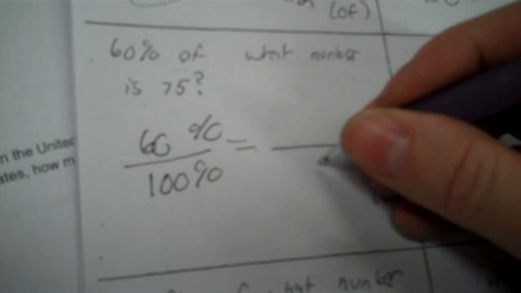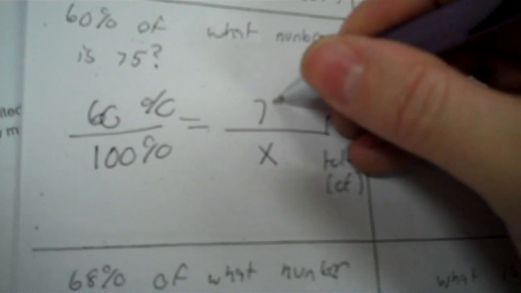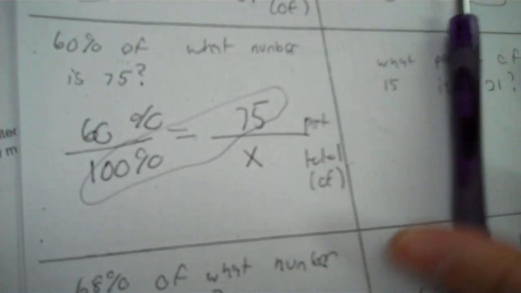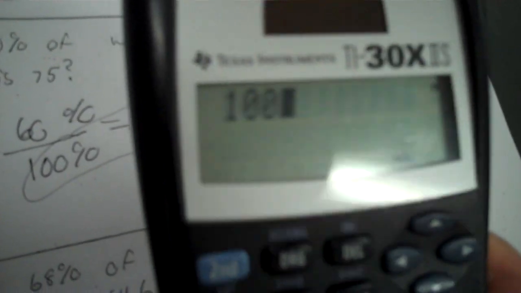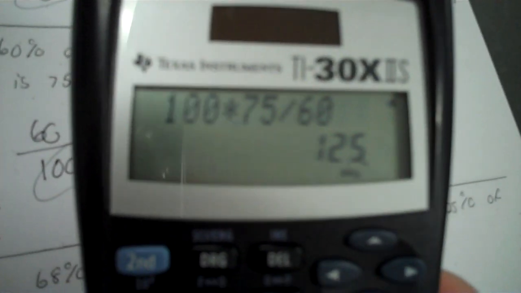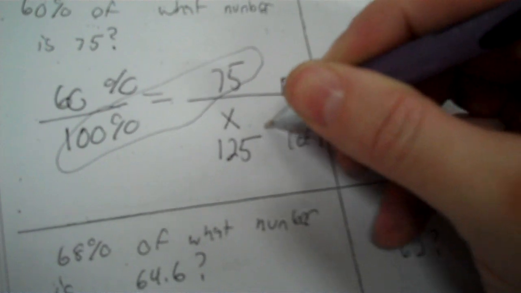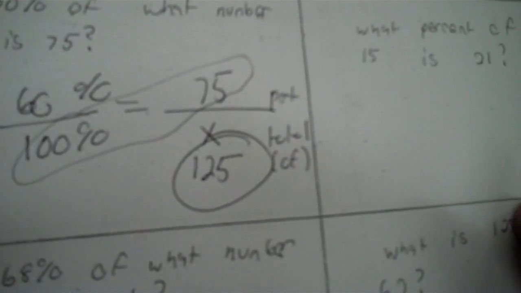So that means that X is my total, and 75 is the part. So I take 100 times 75 and then divide by 60. 125. There you go.